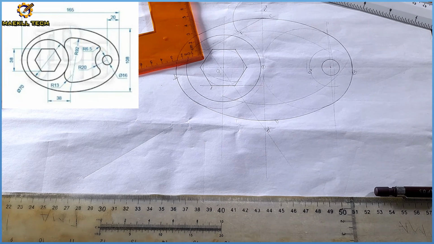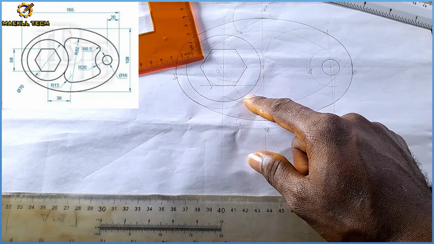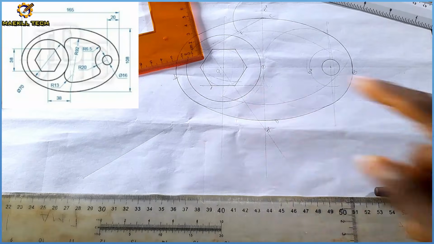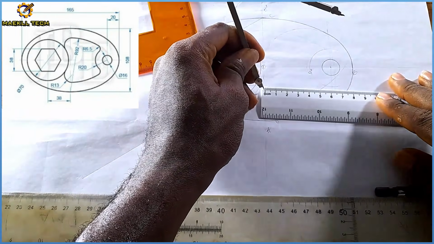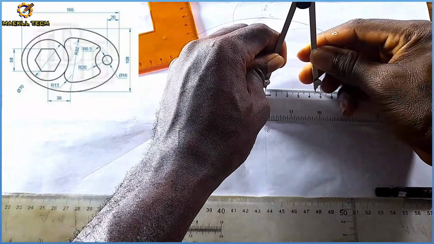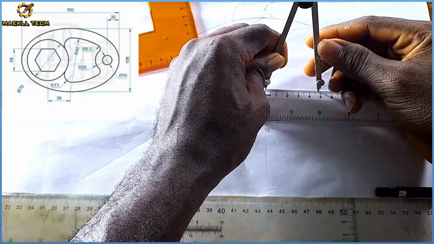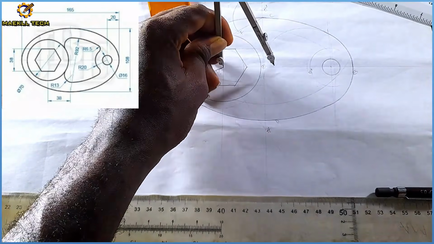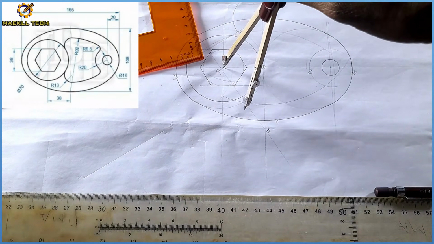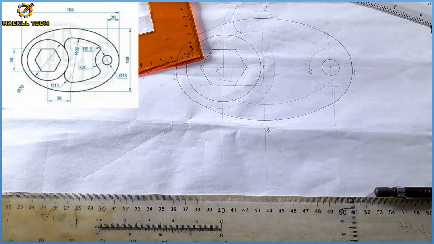So 13 plus this diameter 70, the circle is diameter 70, the radius is 35. 13 plus 35 is 48. So with my compass, I pick radius 48. With radius 48 on my compass, I sit at the center right here, center of that circle. Then I draw this arc across. You see, I draw that across faintly.